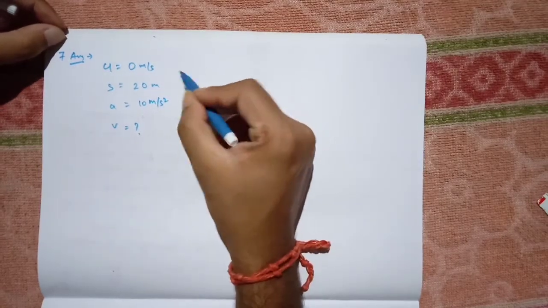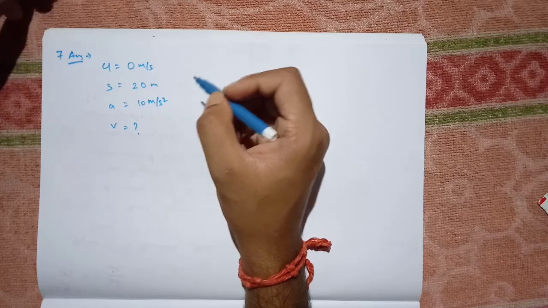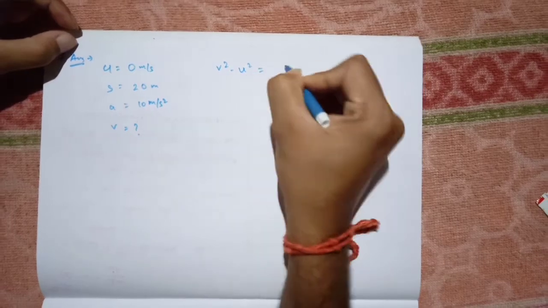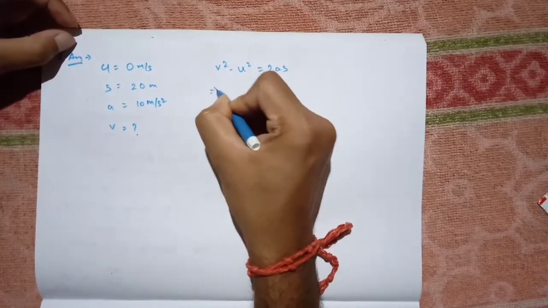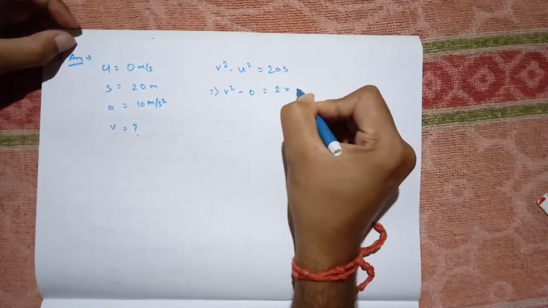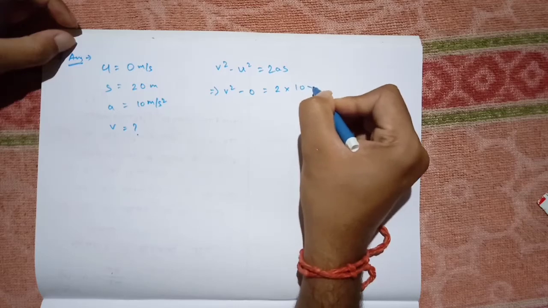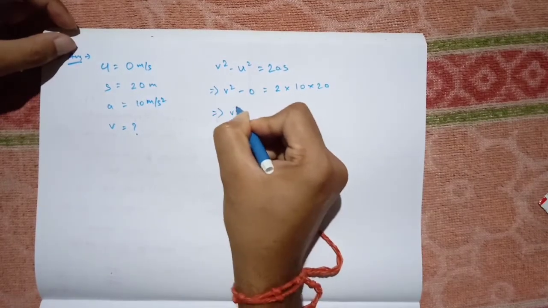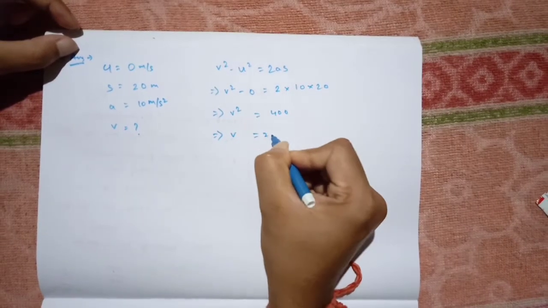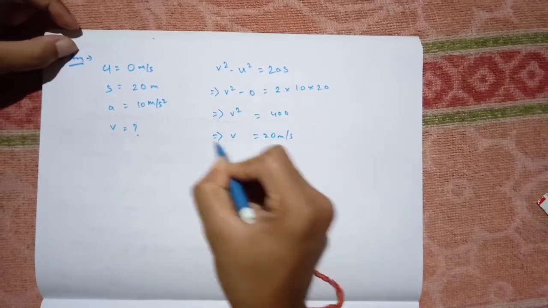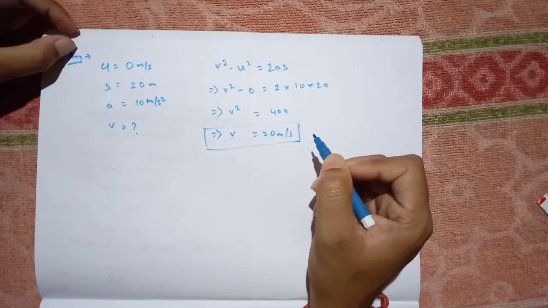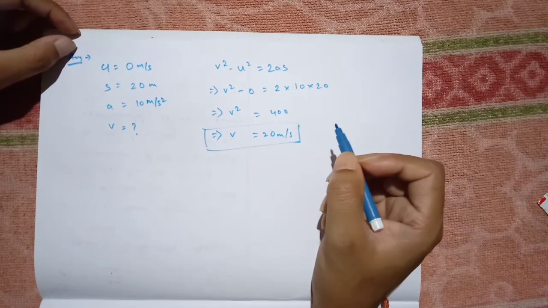So if we use the third equation of motion, which is v square minus u square is equal to 2as. Now u is 0, and this will be 2 into 10 into 20. Now this will be v square equal to 400. Now here v will be equal to 20 meter per second. So this will be the velocity of the ball striking the ground.